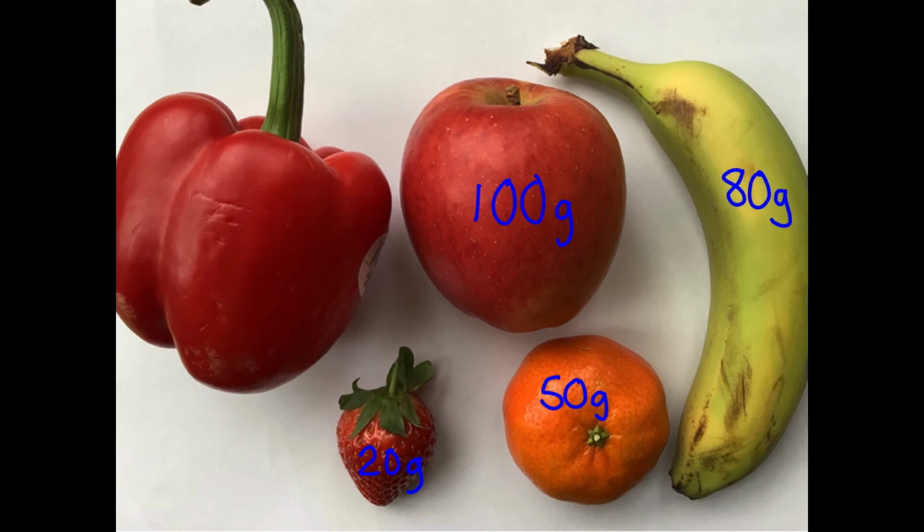I'm going to say, I don't know, this is hard, isn't it? I've said the apple. I'm going to change my mind about the apple. I'm going to make the apple more. And then I'm going to say the pepper's going to be, let's put the pepper at 100. And let's put the apple at 150. So now I'm going to weigh them in the scales and see how close my estimates are.